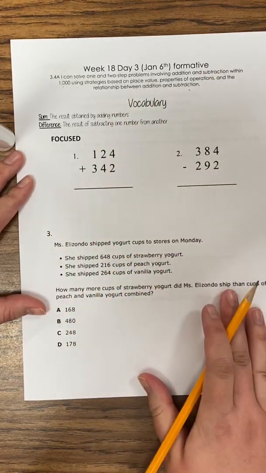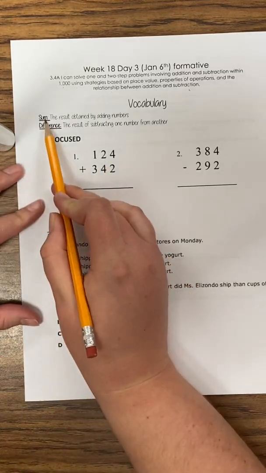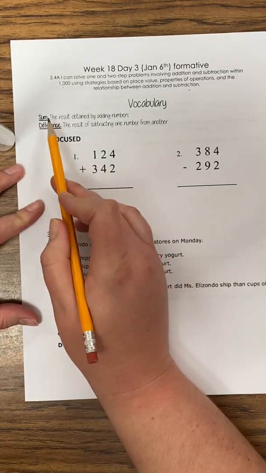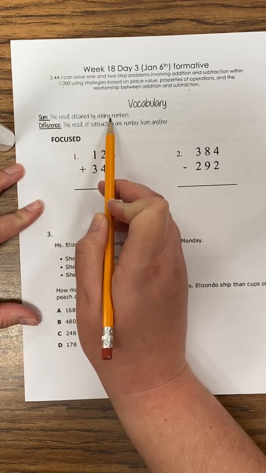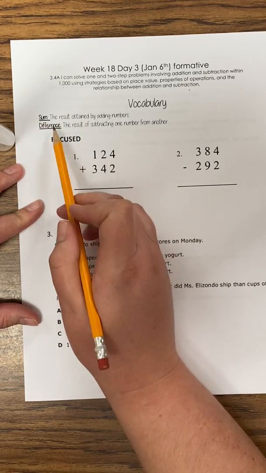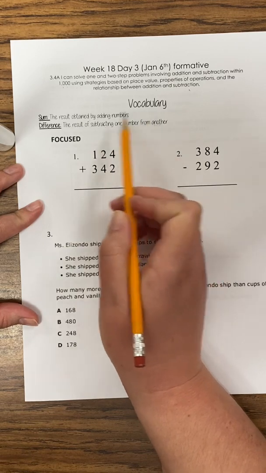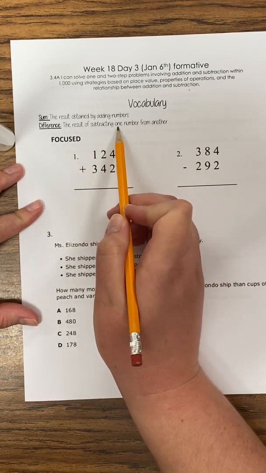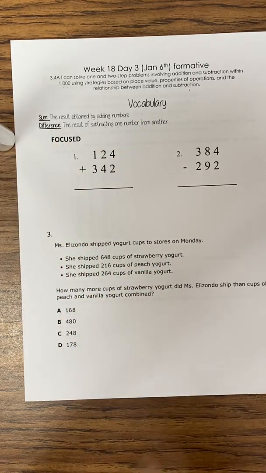And we just wanted to briefly go over with you the vocabulary, knowing what sum and difference are. Remember, sum is the result obtained by adding numbers, so that's the answer. The answer to an addition problem is the sum. Difference is the result of subtracting one number from another. So the answer to a subtraction problem is called the difference. Okay, just a couple of warm-up review vocabulary words.